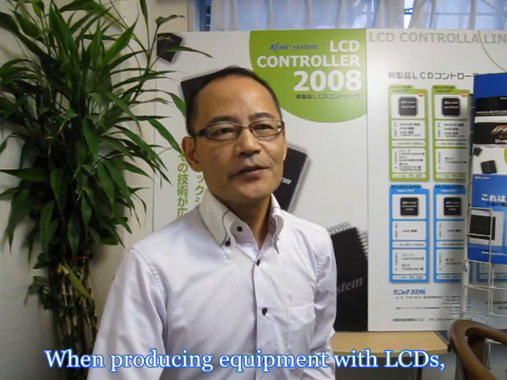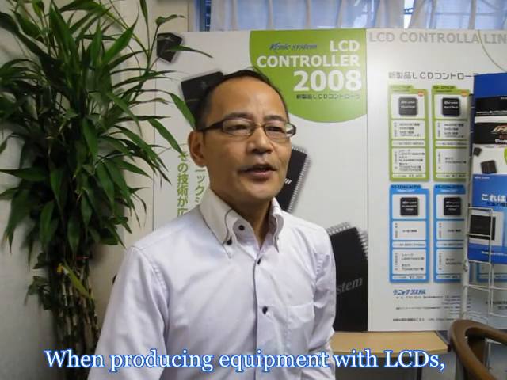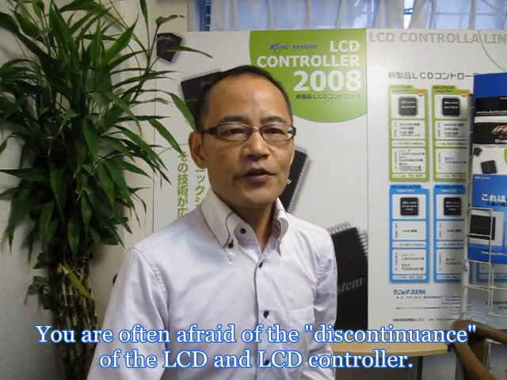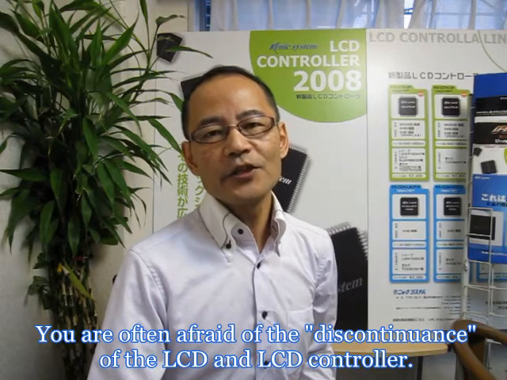When producing equipment with LCDs, you are often afraid of the discontinuance of the LCD and LCD controller. I'm sure many viewers have experienced how often LCD specifications change. Even with Japanese manufacturers, there have been 2 changes of the driver chip in only 3 years. So how should we face this reality?